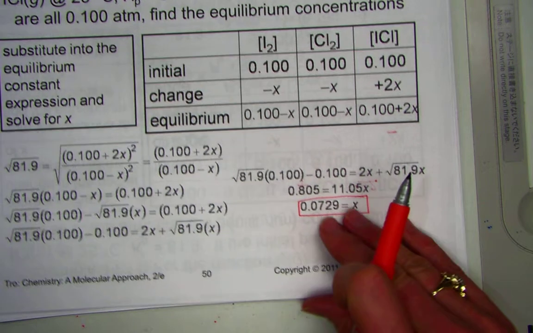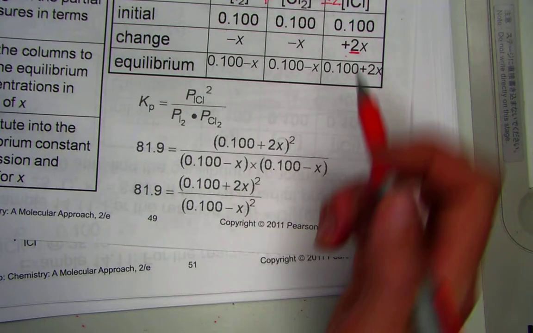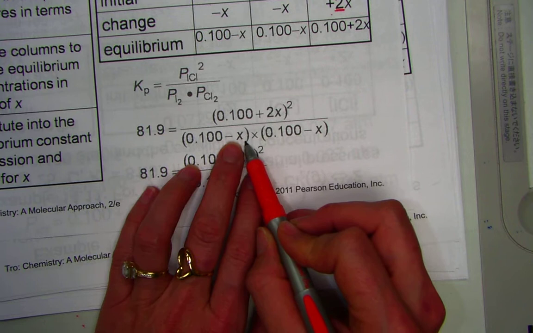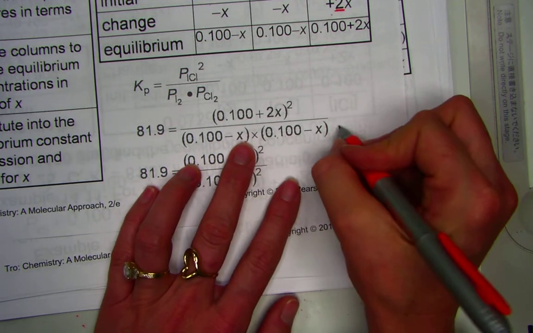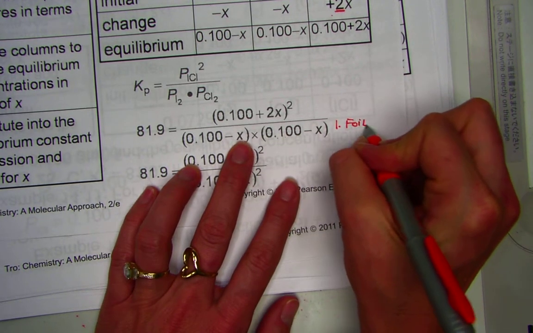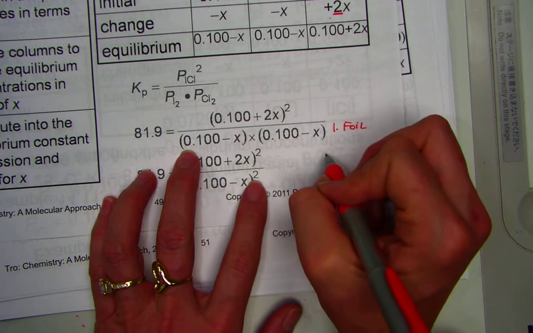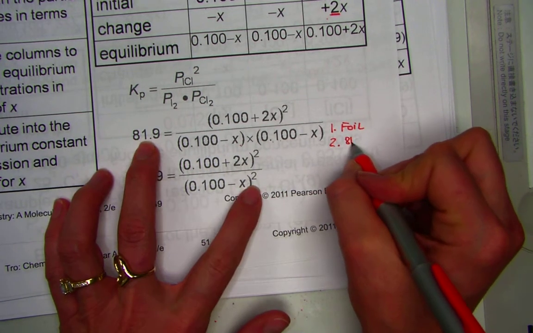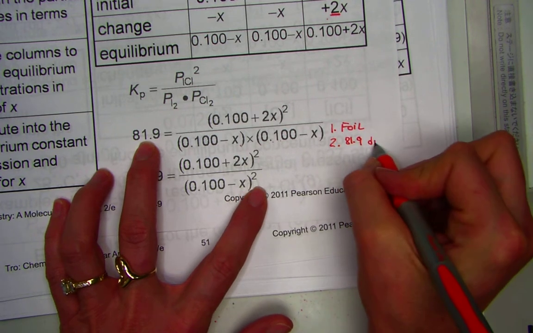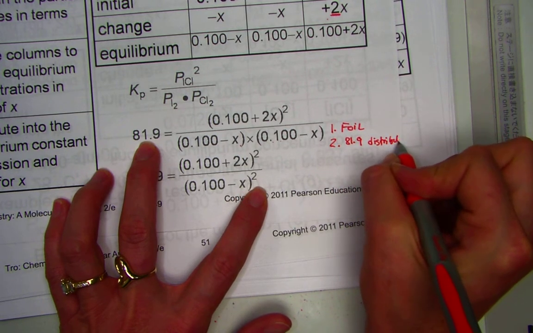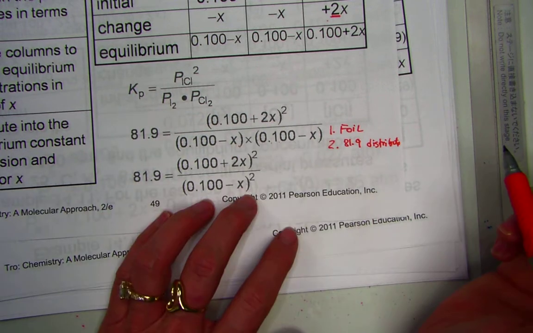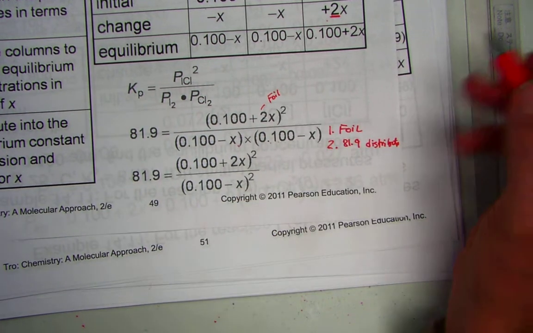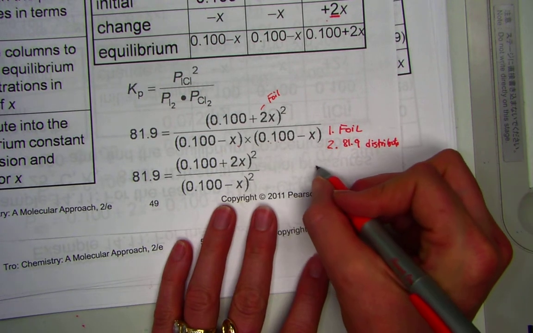Alrighty. So, how good are you at algebra? 0.1 minus x times 0.1 minus x. Step 1, I would FOIL that: first, outer, inner, last. Step 2, I would distribute the 81.9, and that brings this side up here. I'd end up FOILing this as well and get it to the form of the quadratic expression.